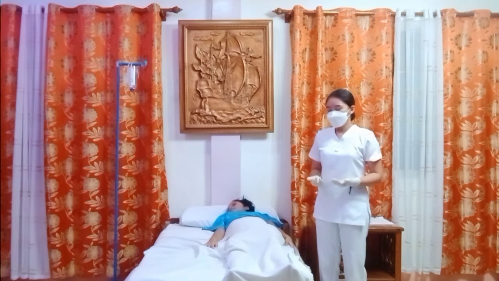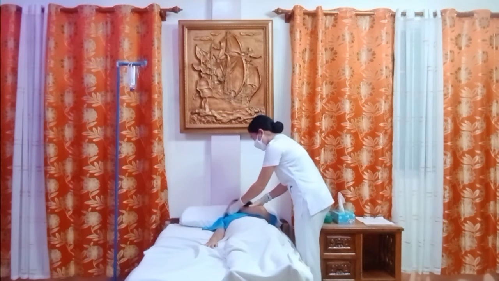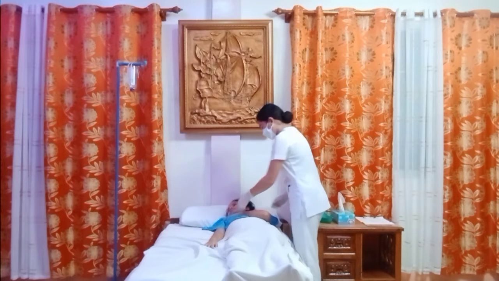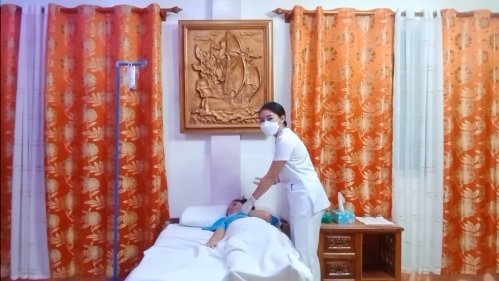Next is to flex the client's elbow and place lower part of arm across his or her chest. This is done to expose the radial pulse for a more convenient palpation. Next is to support the client's wrist by grasping outer aspect with the thumb. This is done to assist the client into a more comfortable arm position while the radial pulse is being assessed.